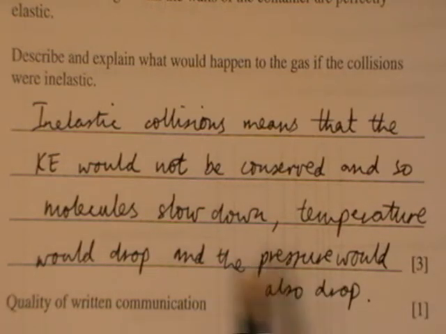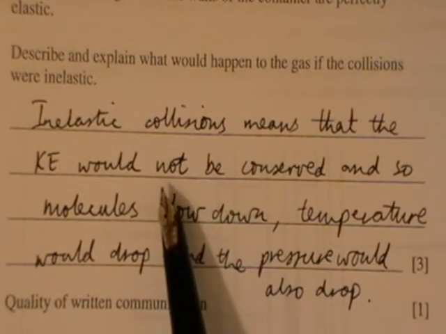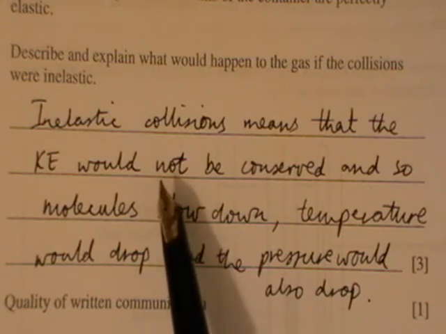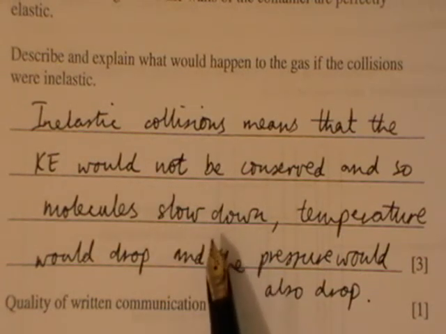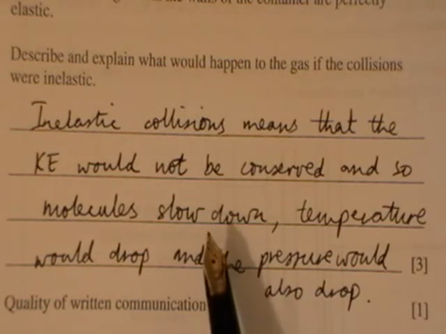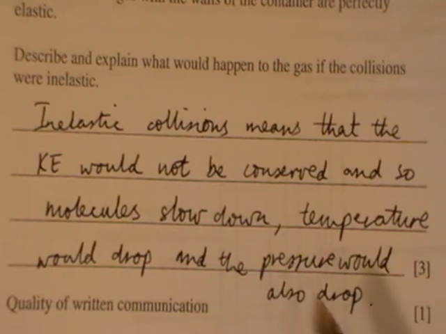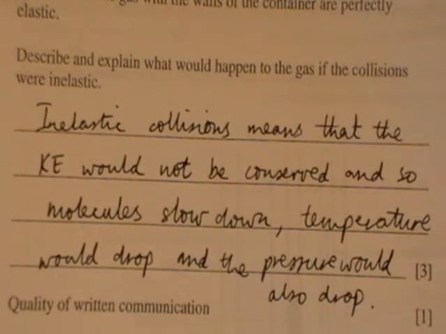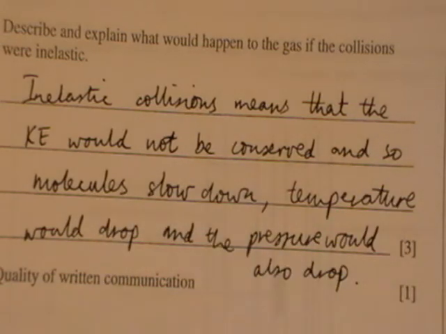Now, if it's an inelastic collision, kinetic energy is not conserved, so kinetic energy after doesn't have to be equal to kinetic energy before. Some energy would be lost in the collision. That would mean the molecules would slow down. Because the temperature is proportional to the kinetic energy, if the molecules slow down, the temperature goes down. Because the pressure depends on the number of collisions per second, there would be fewer collisions per second, so the pressure would drop. So that's all in that particular answer there.